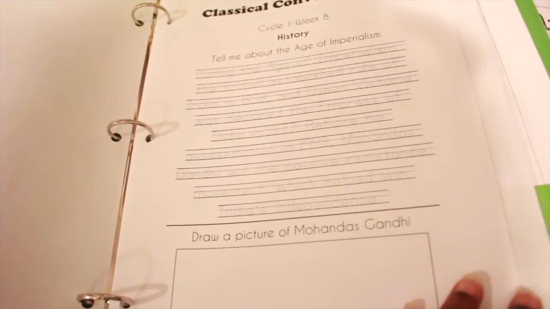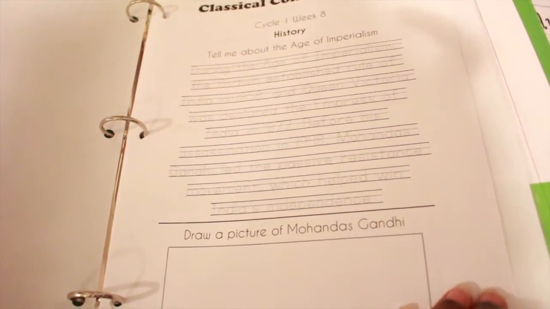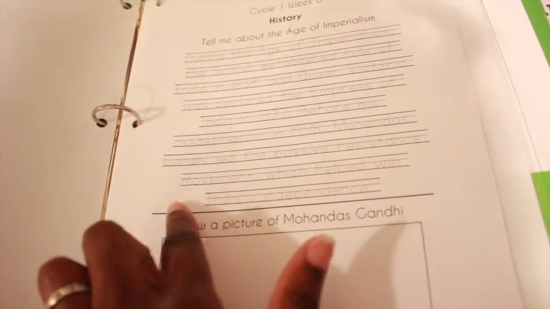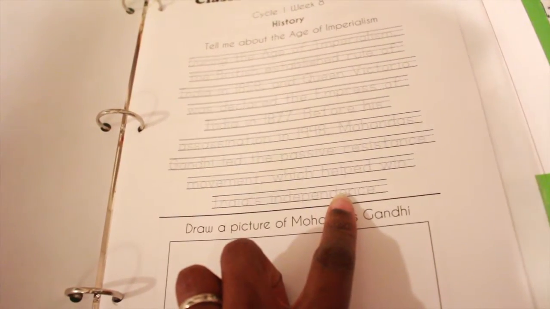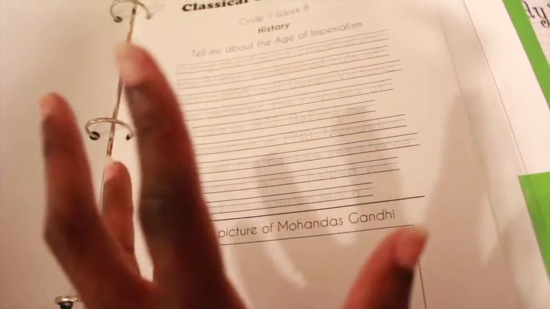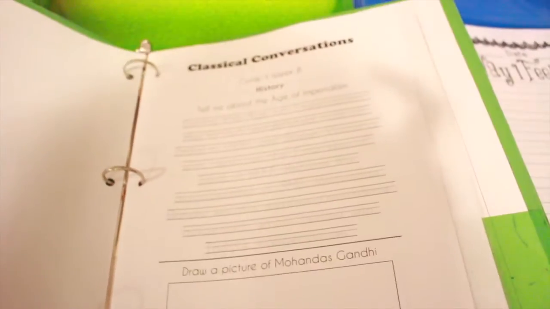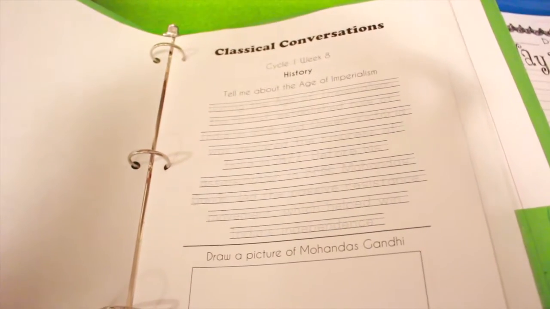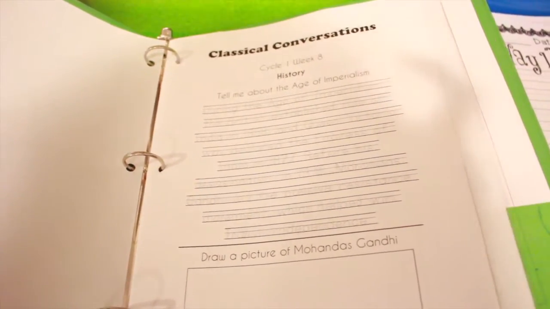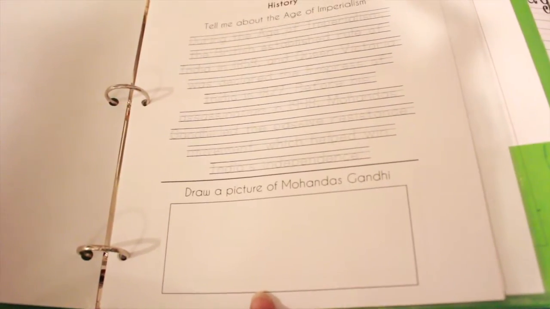So what I did is I simply broke it down. For history, tell me about the age of imperialism. What I did was I did it in this dotted print because it incorporates handwriting as well as memorization. Copywork is really good for memorizing concepts as well and improving their handwriting and penmanship. And at the bottom I said draw a picture of Mahatma Gandhi.